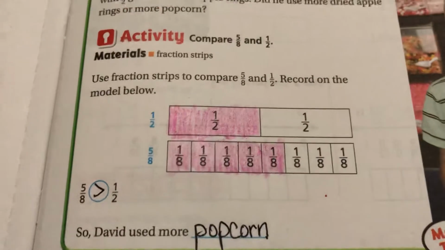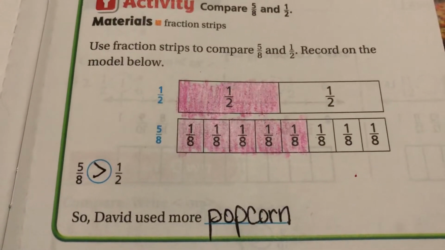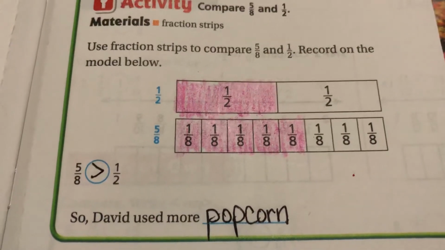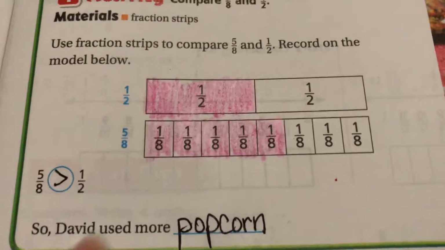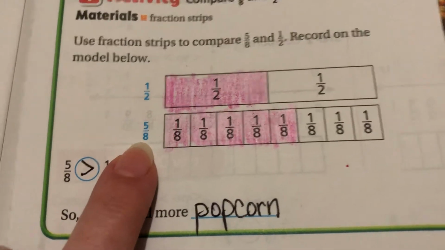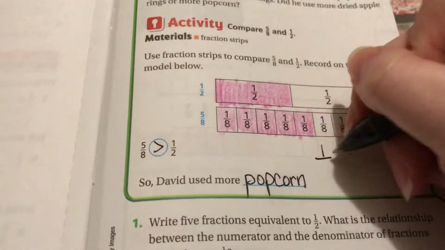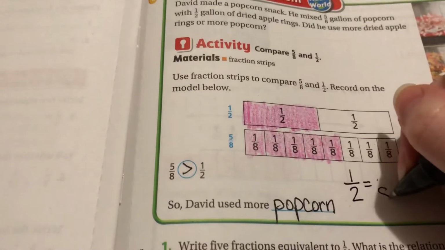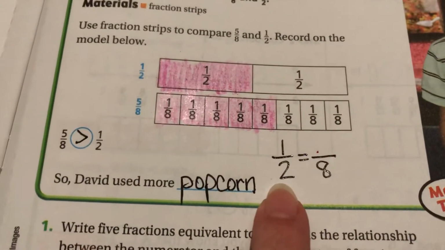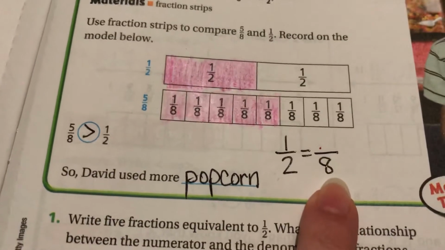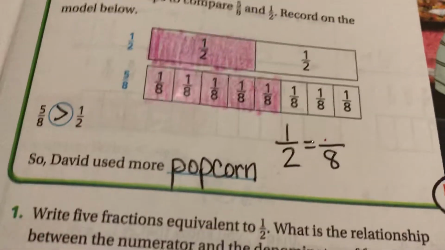Here's what you need to think about with using a benchmark to help you. We've talked a lot about equivalent fractions. And if you think about 1/2, you could probably figure out an equivalent fraction to 1/2 that would have a denominator of 8 that could help you with this problem as well. So let's think that through. 1/2 would equal how many eighths? Think through what we would do to make an equivalent fraction. To change the denominator from 2 to 8, you would multiply it by 4. So we're going to multiply our numerator by 4. 1 times 4 is 4.